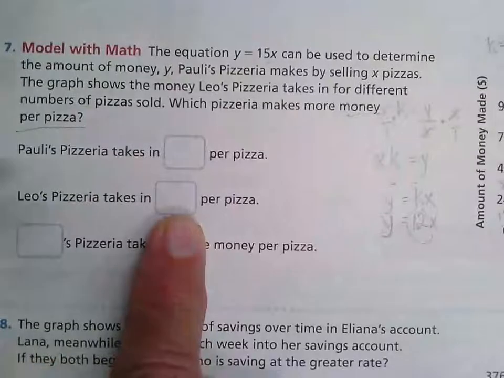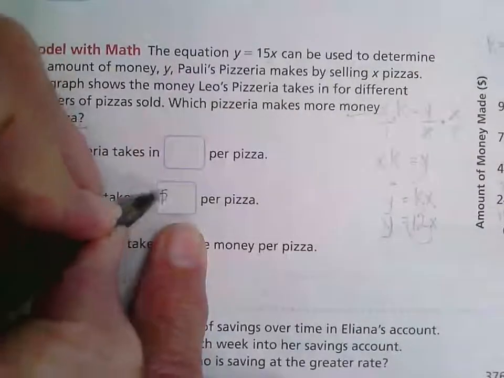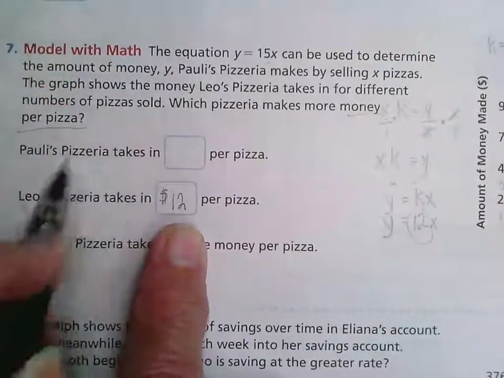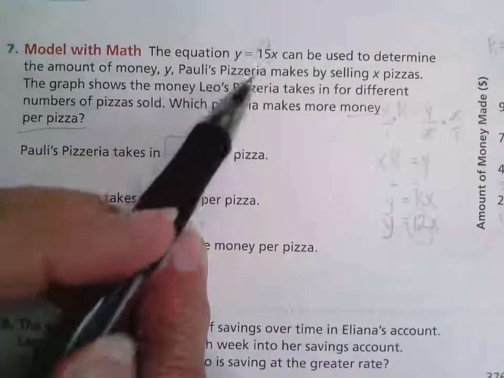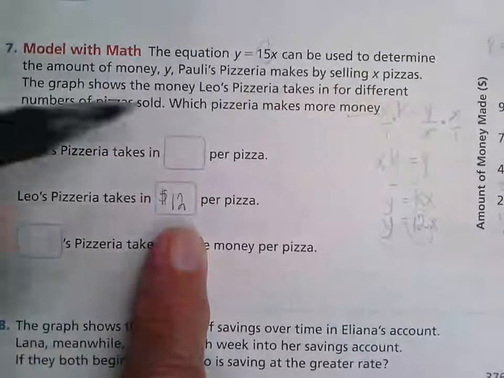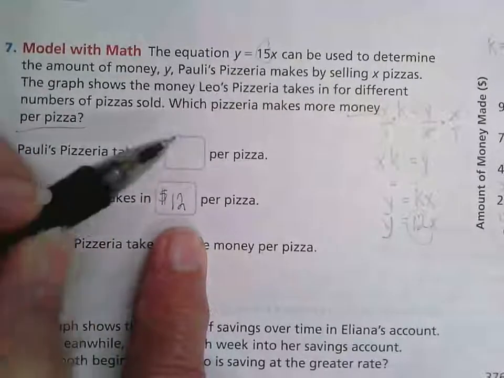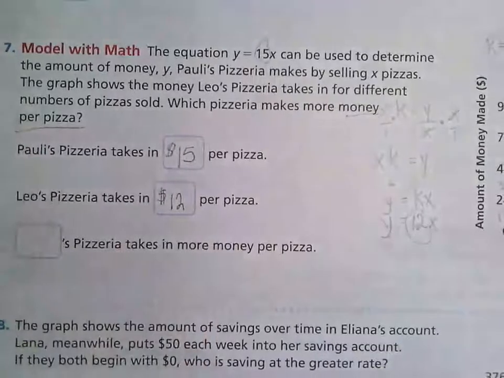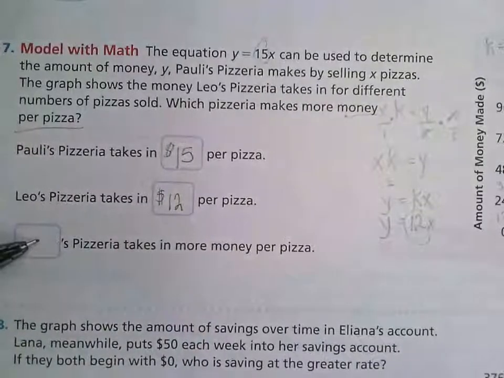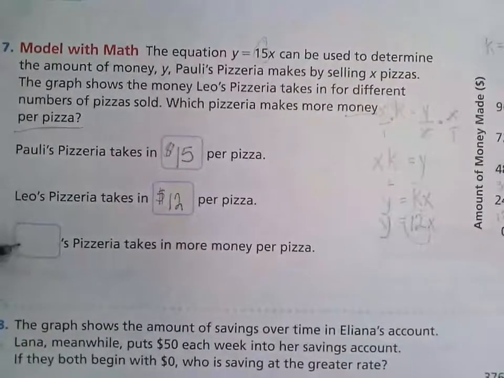So Leo's Pizzeria takes in $12 per pizza, and that means that up here this quantity is the amount that is taken in by Polly's Pizzeria. And so it just makes sense that Polly's Pizzeria is going to make more money.